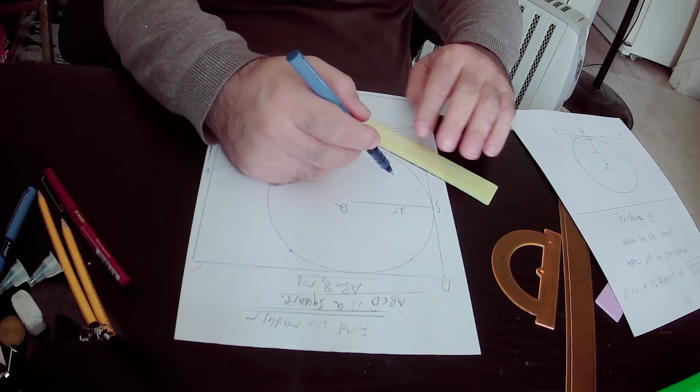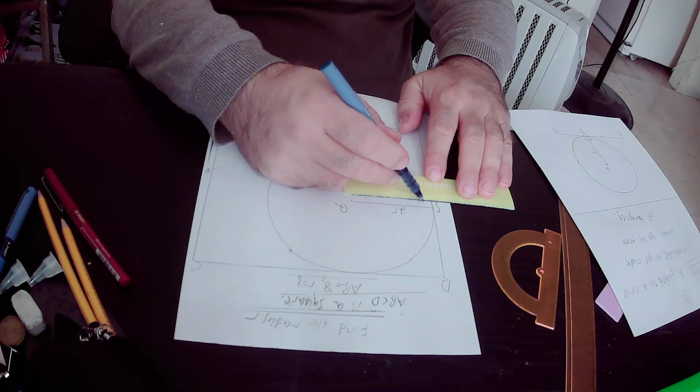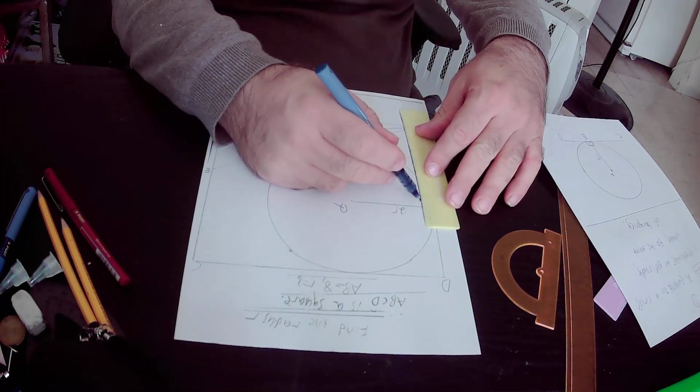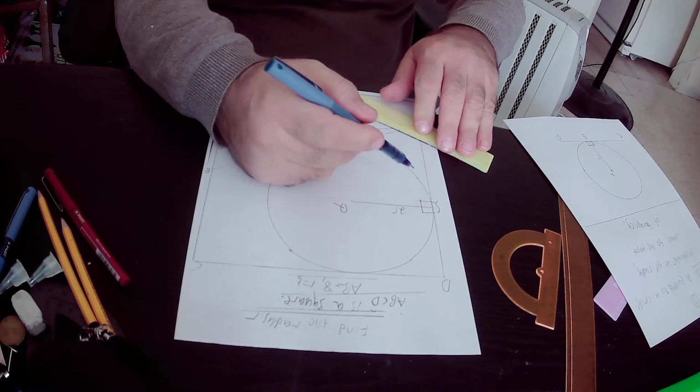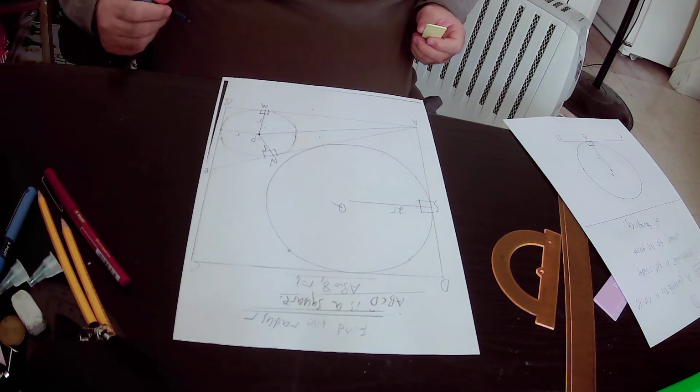This is to say, this angle is a right angle. It equals 90 degrees. And this angle also a right angle that equals 90 degrees. Okay?